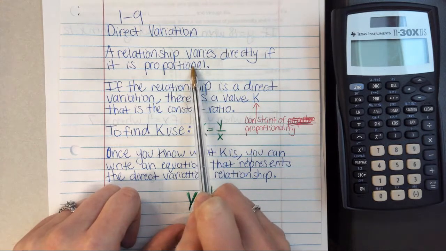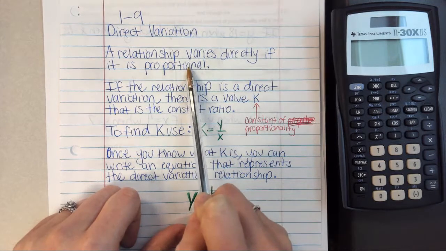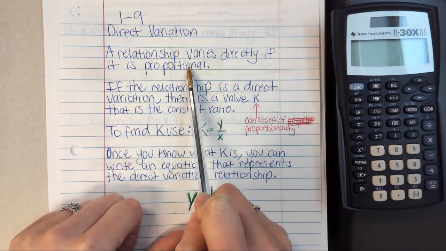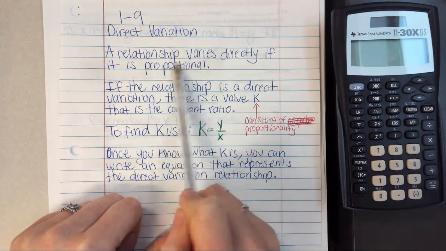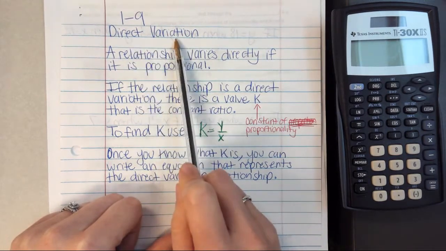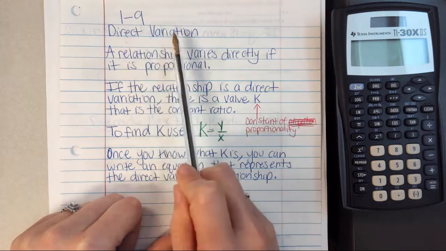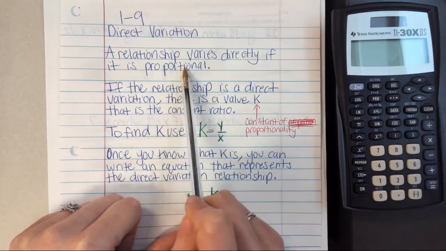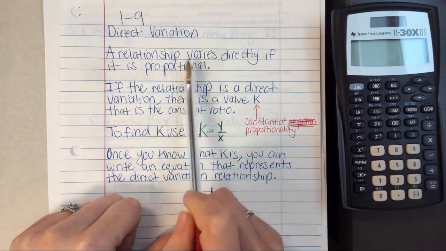So again, it's proportional if the graph is a straight line through the origin, or in a table, if all of the unit rates are equal to each other. If it is not proportional, it is not a direct variation. So to decide if it's a direct variation, you have to first find, is it proportional?